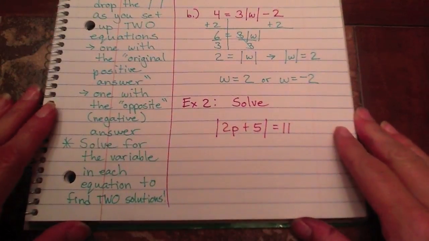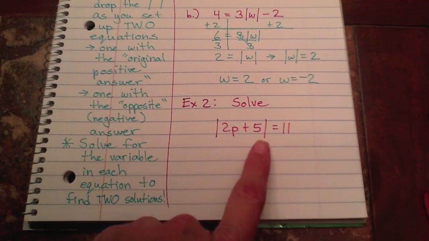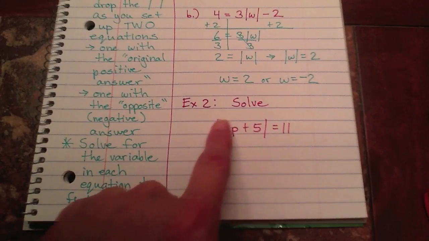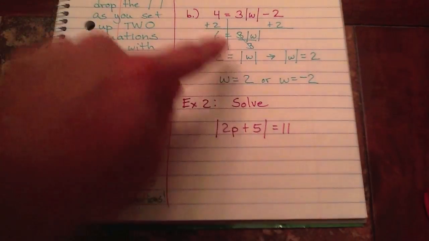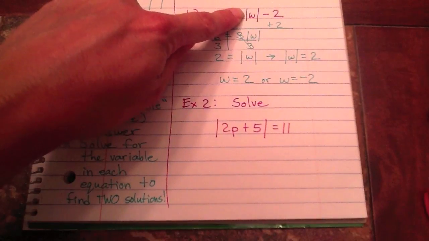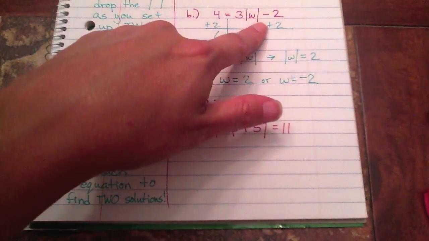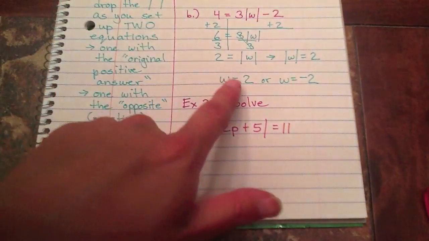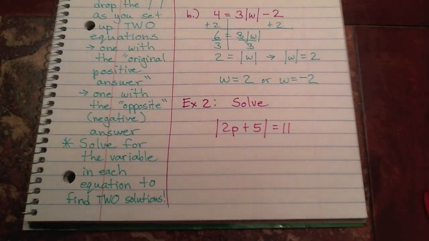Here's example 2. Notice the difference here. The absolute value is around this whole entire piece right here, so we have two terms in there. A lot different than this. Here's the number one mistake that's made in these. When you have the variable alone in absolute value, you're always going to have this, where it's the positive and negative version of the same number.